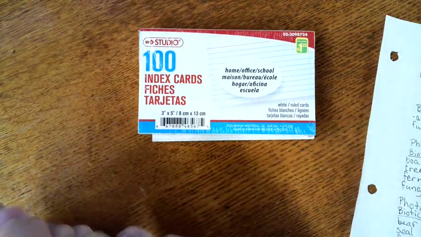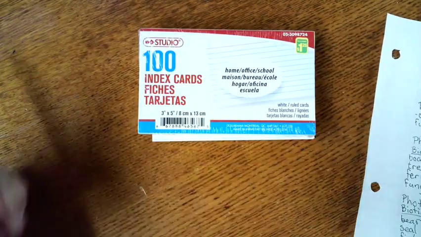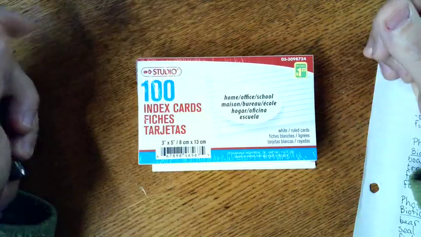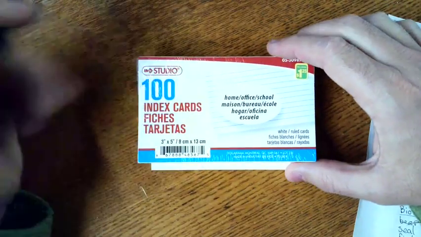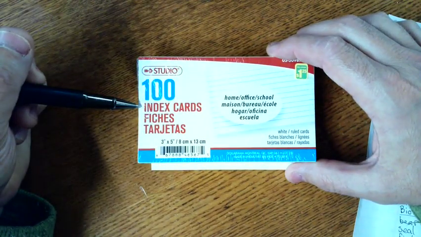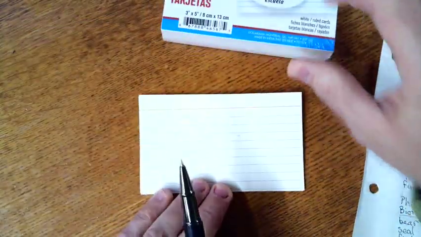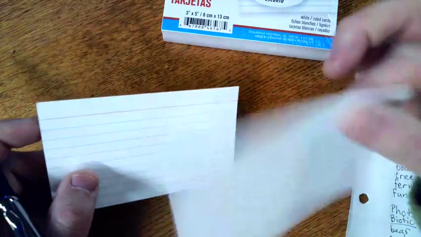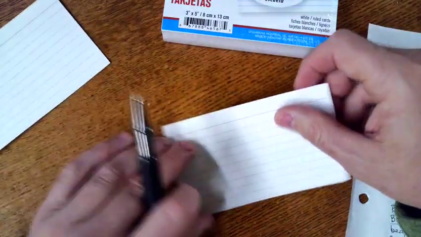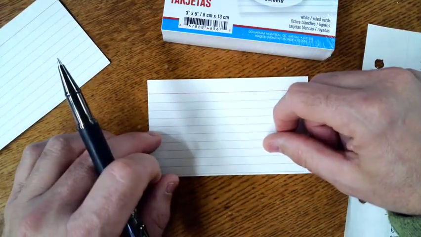This is me taking you way, way back to when I was in school. Just because it's an old method doesn't mean it's a bad method. These are called index cards, also known as recipe cards. And they are just little rectangular pieces of paper. They're a little heavier than regular paper, and they're great for using to help you study.